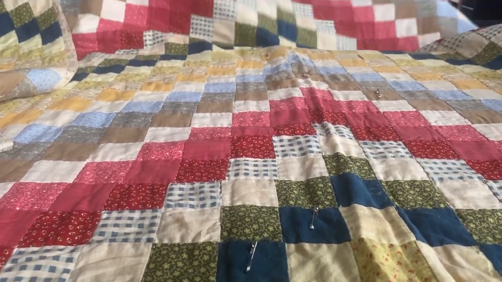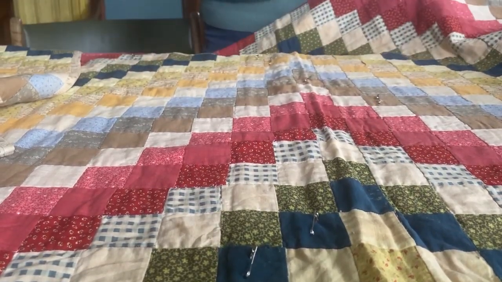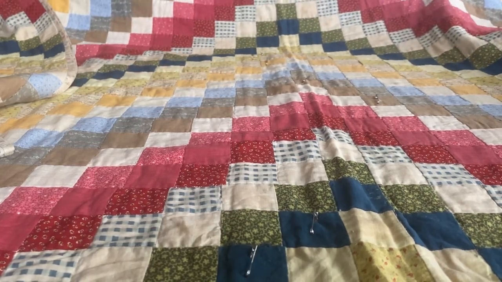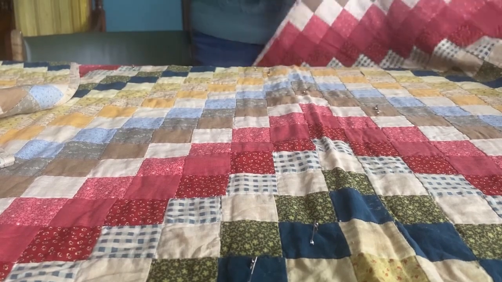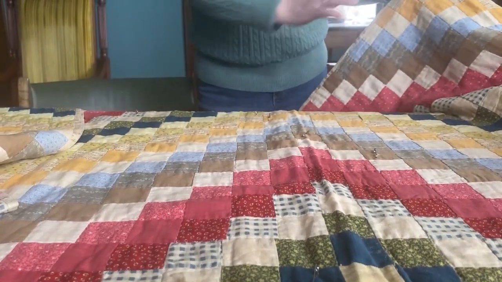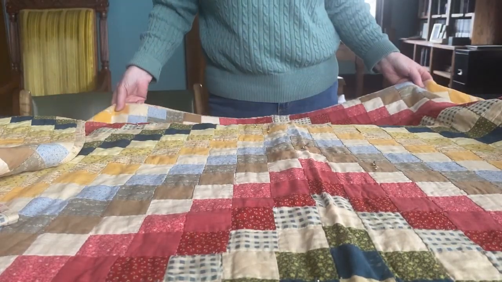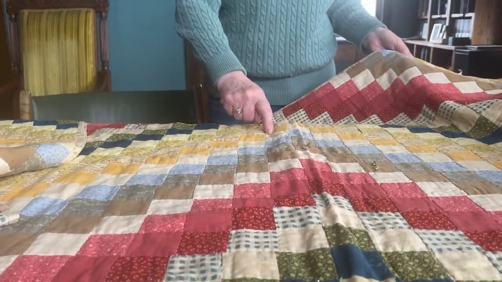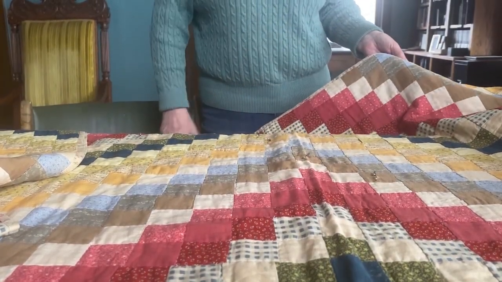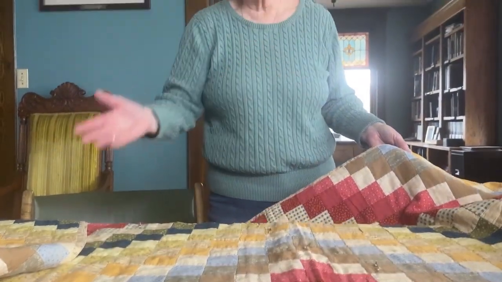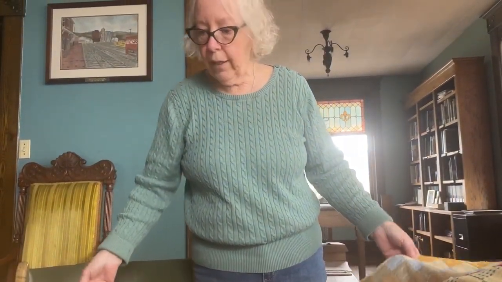I use safety pins so they don't accidentally tear more of the fabric and you don't get hurt with them. I go through a little bit at a time and look for anything that needs to be repaired, and I safety pin each little block. You do it all at once and then you don't have to keep going back and looking at the part you already looked at. So that gives you a place to start.